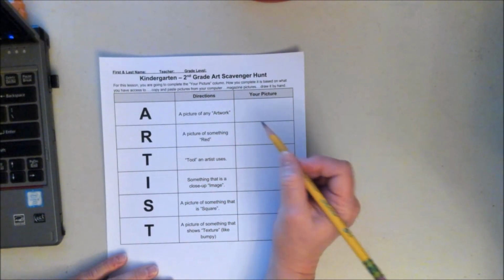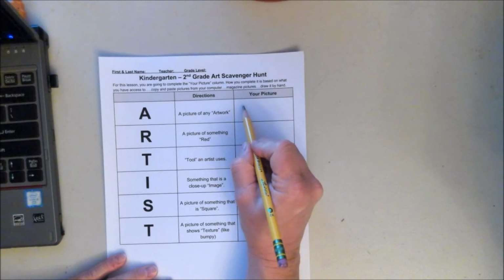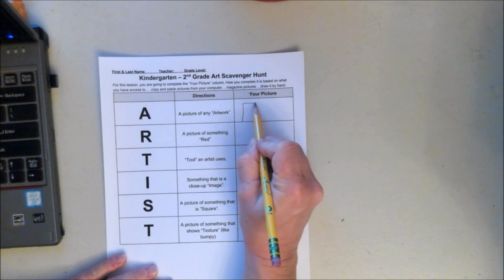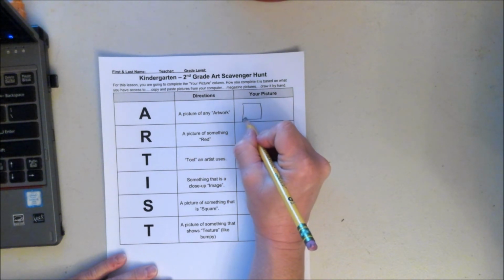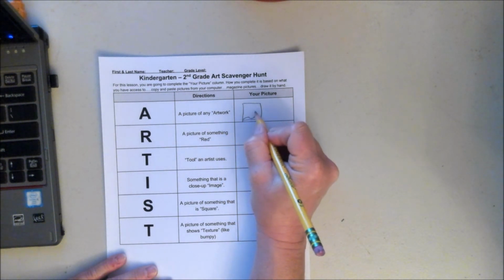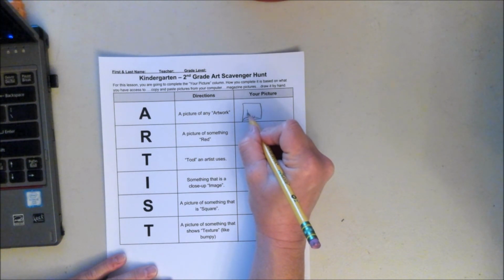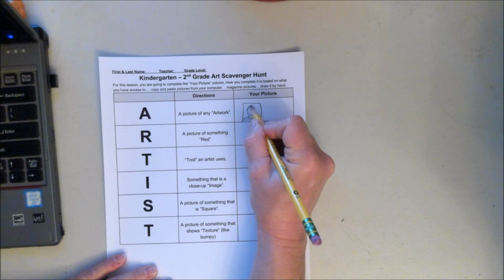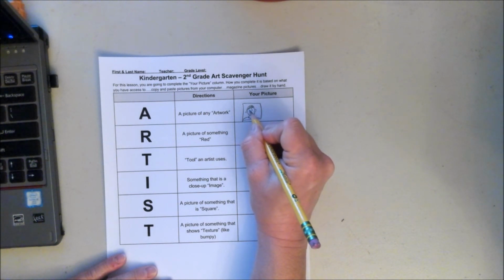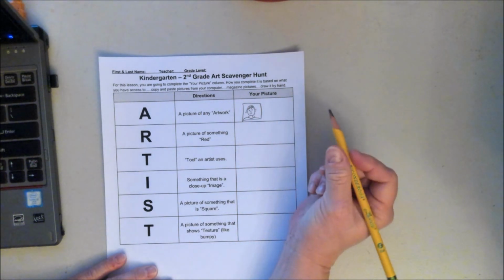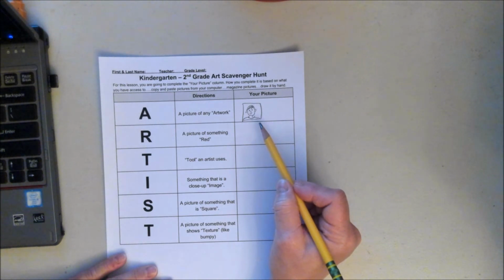So a picture of any artwork. So I drew a picture of a portrait.